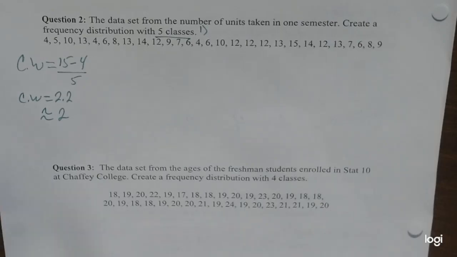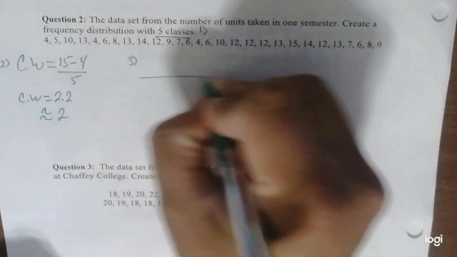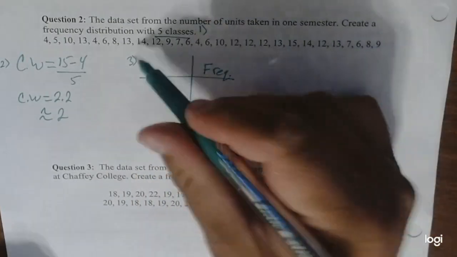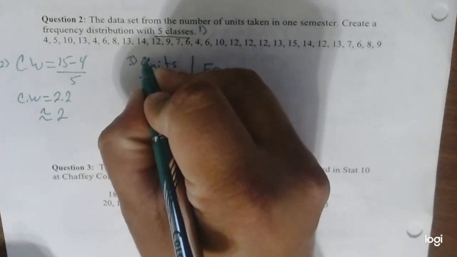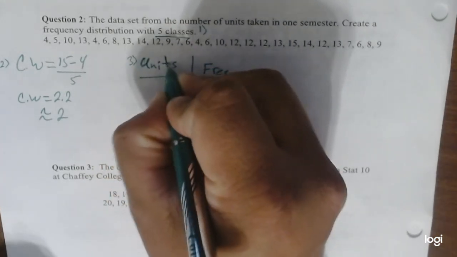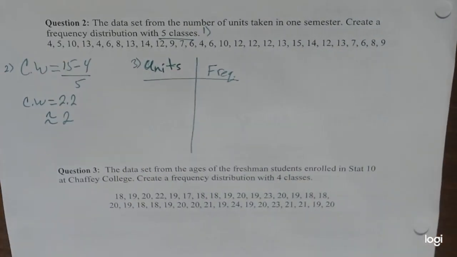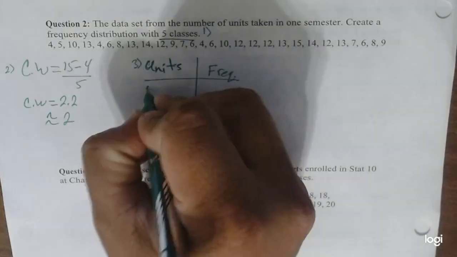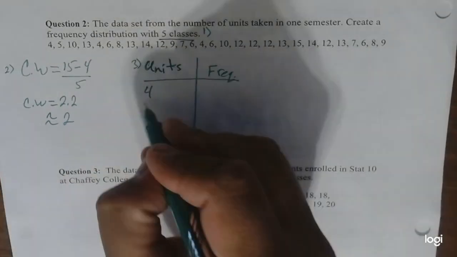So now that's step 2. Step 3. Okay, since we're talking about the number of units, I'll label this as units. All right, so now we start with the smallest data value, which should be a 4, right? And now our class width is 2, so we add 2 down, right?